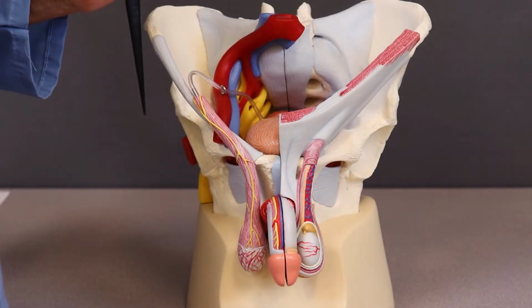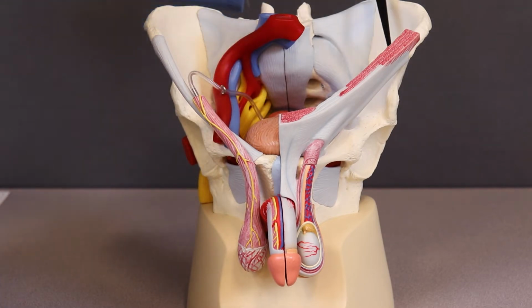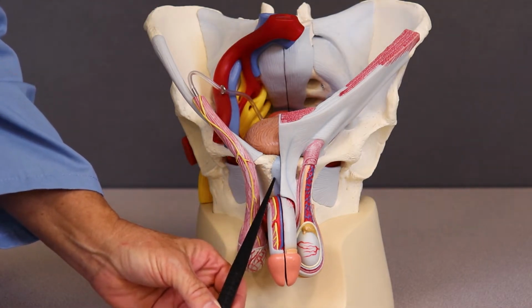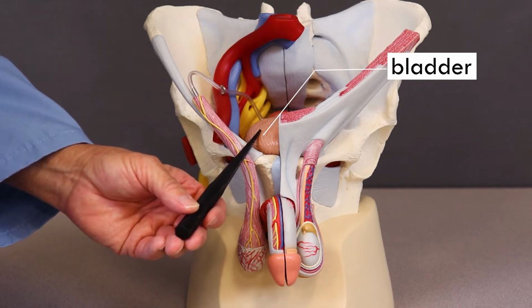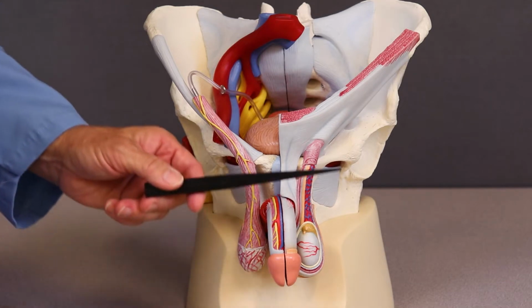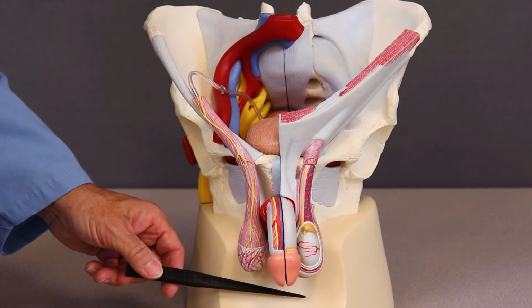This is a model of a male pelvis, and so to get you oriented, these are the os coxae, left and right os coxae. Here is the pubic symphysis here. This is the urinary bladder here. And then anteriorly here, we can see the external genitals of the male.